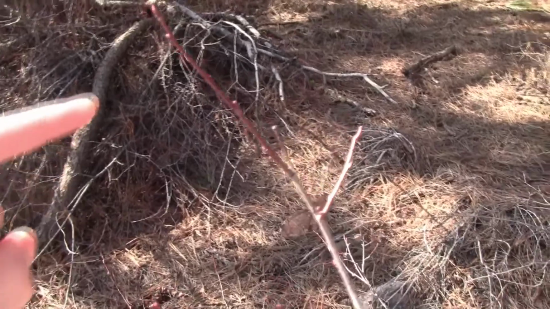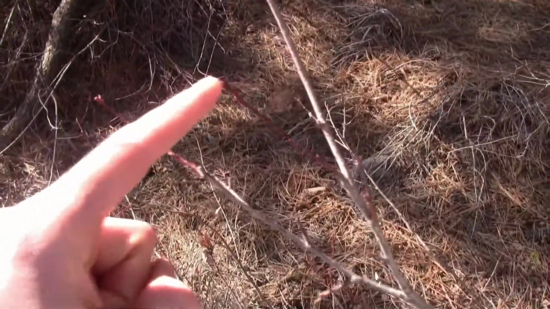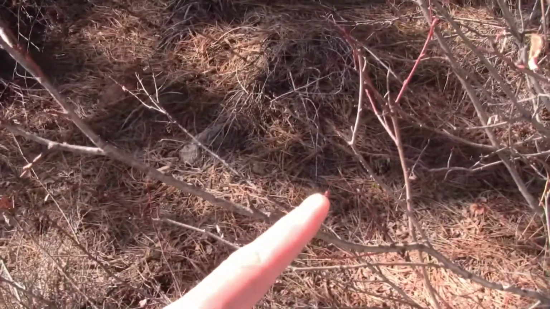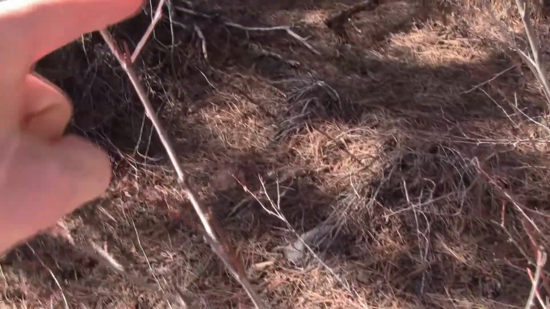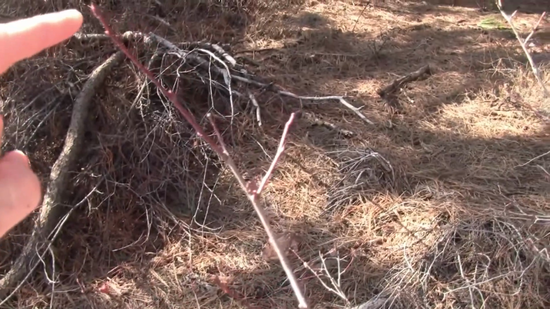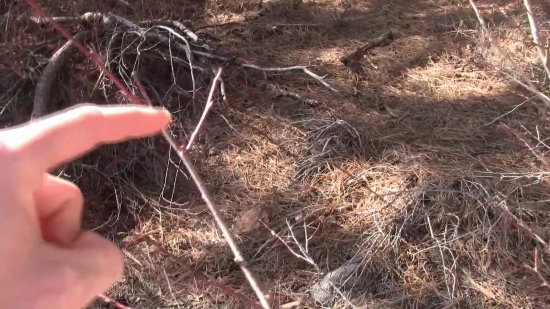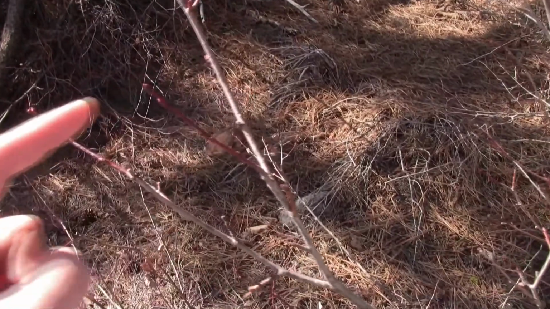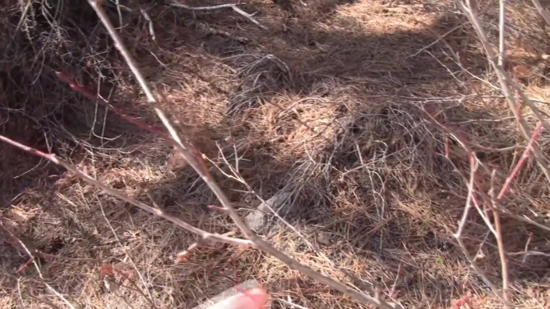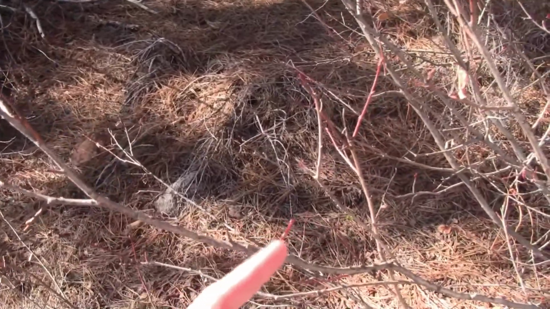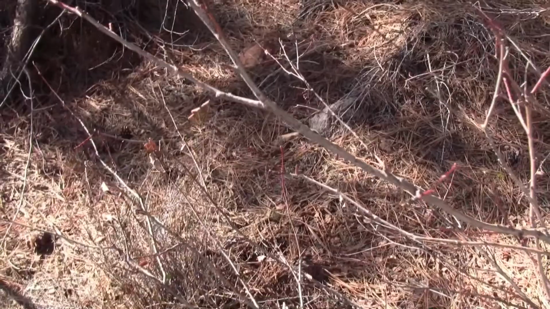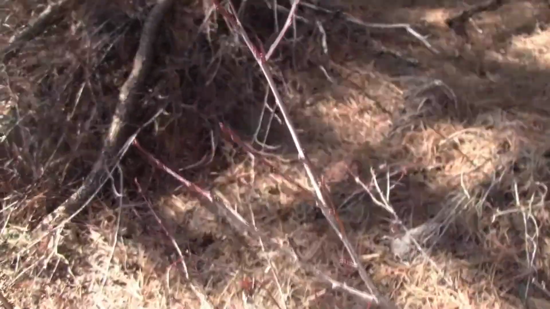So this one here has 1, 2, 3, 4, 5, 6 buds on this tree out of 1, 2, 3, 4, 5, 6, 7, 8, 9, 10, 11, 12, 13, 14, 15, 16. So 7 out of 16 is what I'll write down for this one.